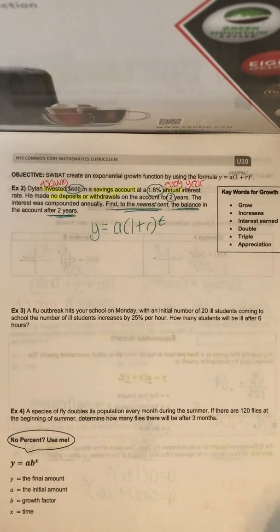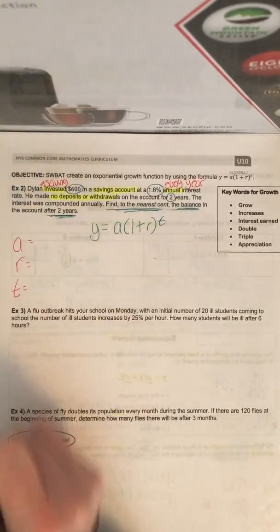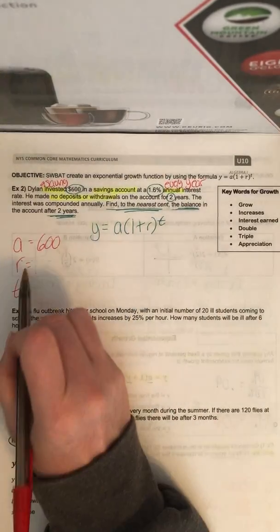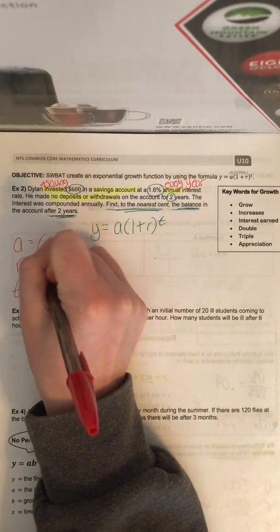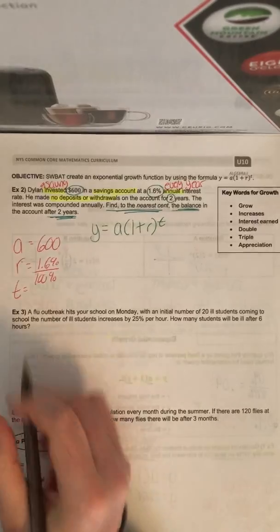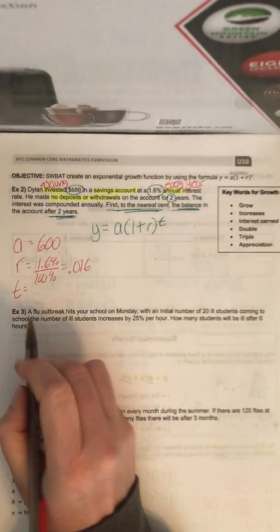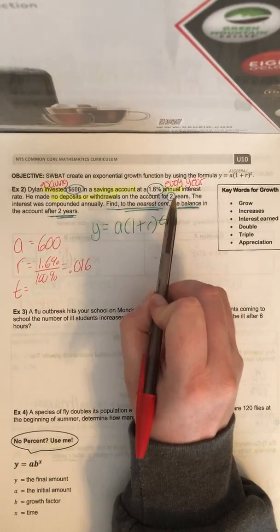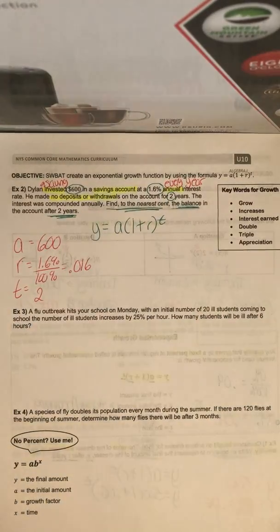So now on the side, I'm going to kind of speed things up here. I'm going to figure out what A, R, and T will be so I can plug in and solve. A will be 600 because that's where I'm starting. It's the amount of money that I'm first putting in the bank. R is going to be that 1.6% as a decimal. So when I divide, I get 0.016. And T, it says this is happening annually, so that's every year for 2 years. So T is 2. Now I'm good to go. Just got to plug in and solve.